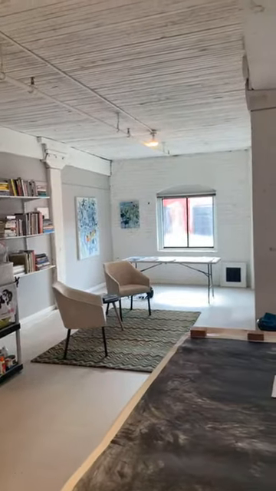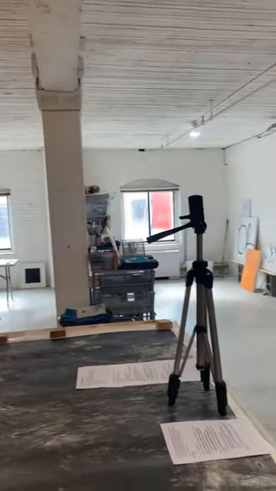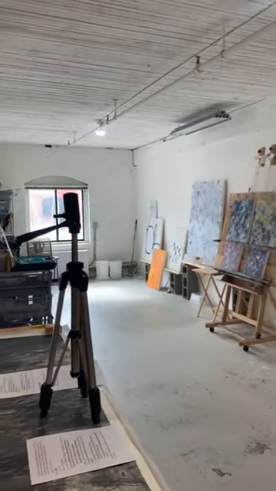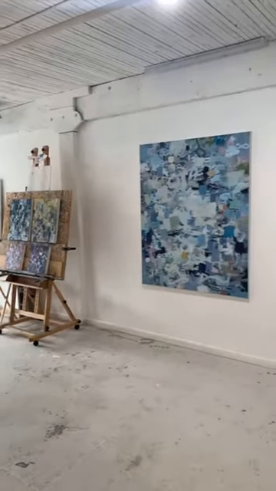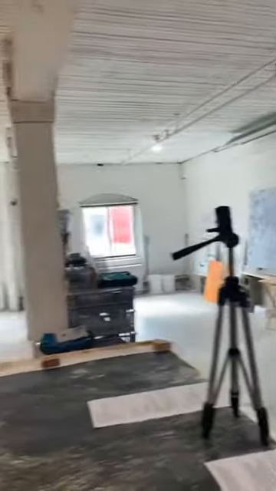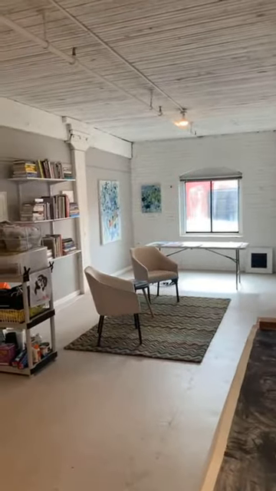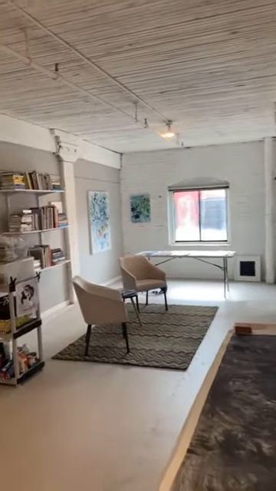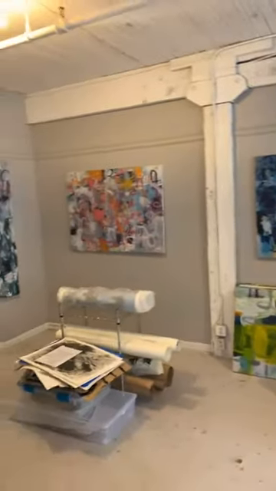I just moved into this new space a couple weeks, I think 3 weeks ago now. And I'm at 1801 Upshur Street in Northwest Portland. And it's a bit bigger than my previous space. So I'm really enjoying the extra room to move around, and I'm looking forward to making bigger works and working on more projects.